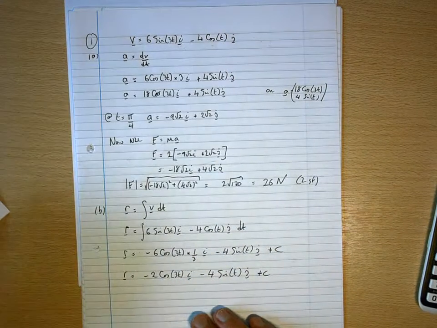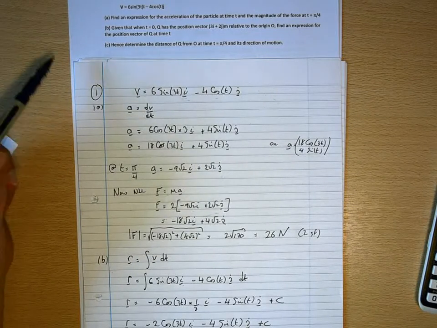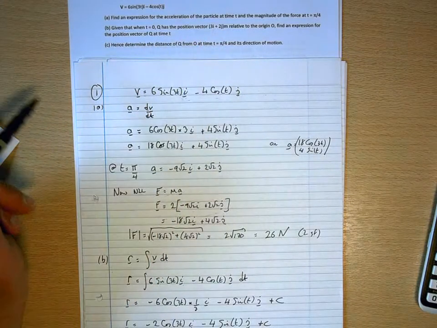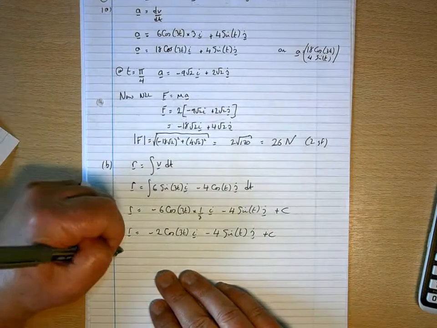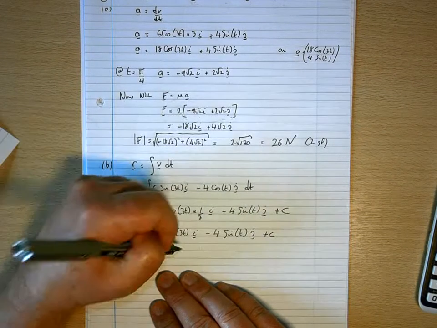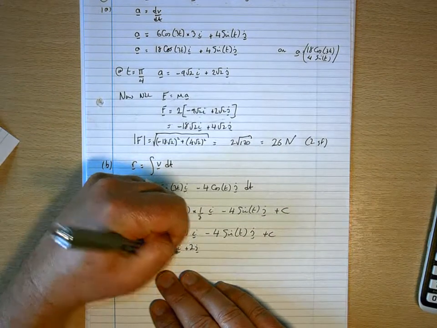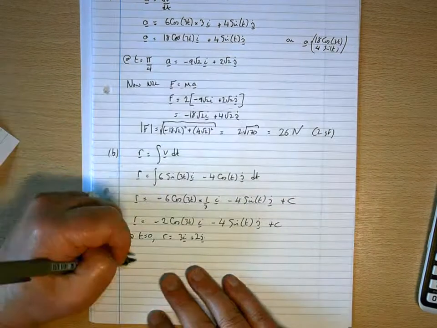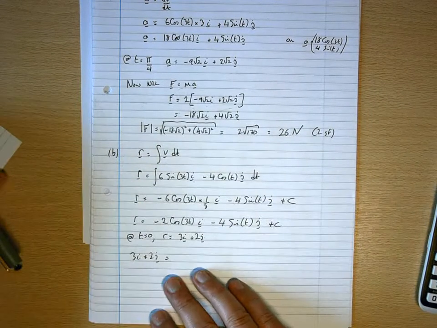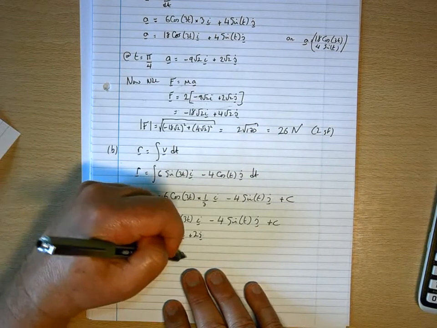So we now have to see what information they're giving us to manage that constant, and they're telling me that at t equals 0, the position vector is 3i plus 2j. So at t equals 0, r is 3i plus 2j. So 3i plus 2j equals, cos of 0 is 1, so that will be minus 2i.